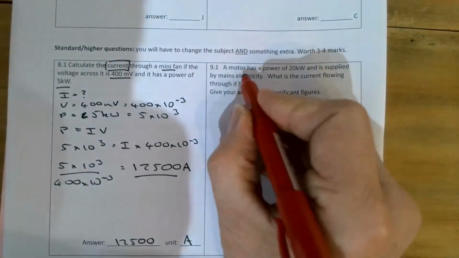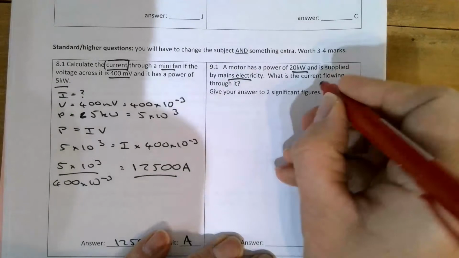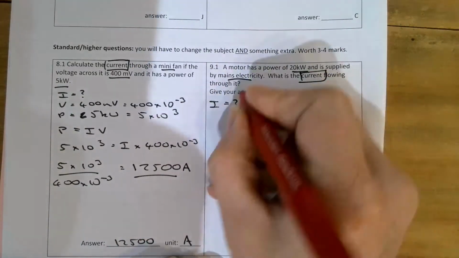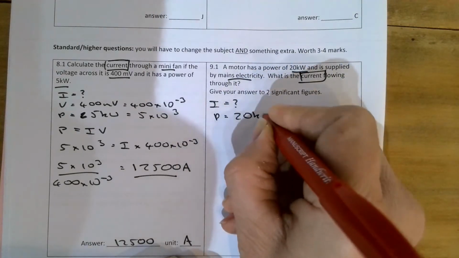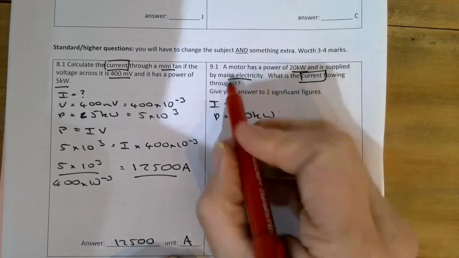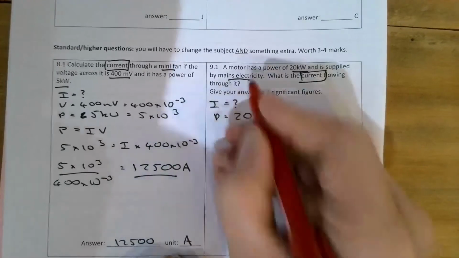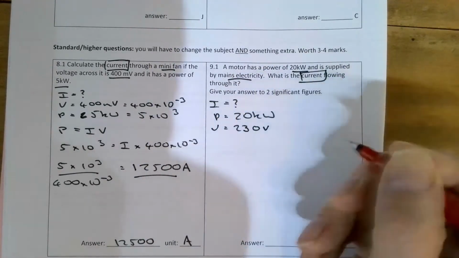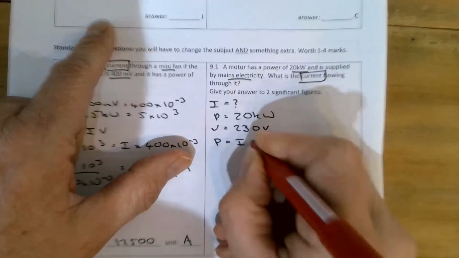Now, a motor has a power of 20 kilowatts and is supplied by mains electricity. What is the current flowing? So I'm told that power is equal to 20 kilowatts. And now, oh god, I'm panicking. Let me read the question again. A motor has a power of 20 kilowatts and is supplied by mains electricity. Mains electricity, V, that's equal to 230 volts. So I need current flowing, so I know power is equal to IV.